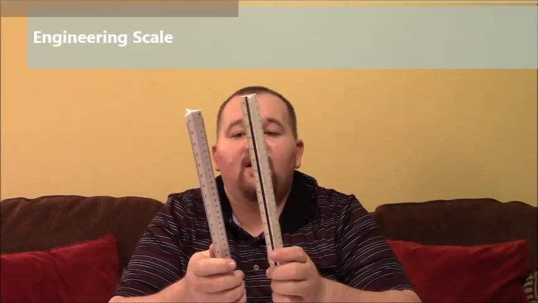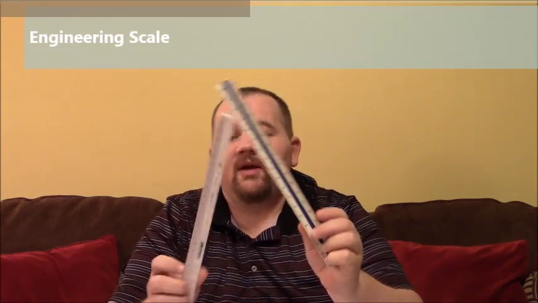An engineering scale, okay, that's next. I've got two different engineering scales here. I've got a really old one and a newer one. They're plastic. I've got some metal ones too. An engineering scale, you will need to know what it is for the test. You will probably have to use one for the test, so make sure you understand what they are.